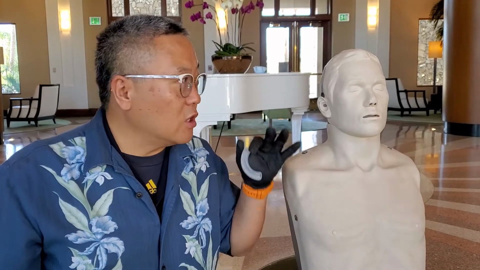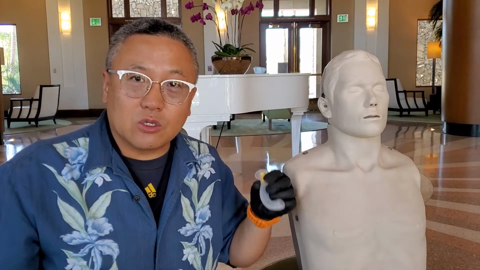So my name is Shin De Kong, and today I'll go over OPA and NPA. OPA stands for oropharyngeal airway, and NPA stands for nasopharyngeal airway. Okay, so please remember how to measure, what's a contraindication, and the indication of the OPA.